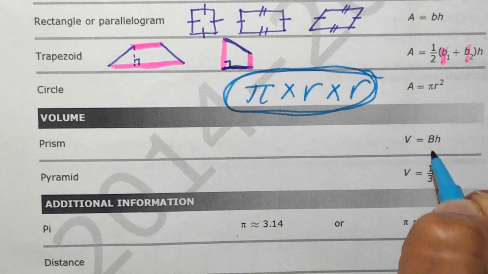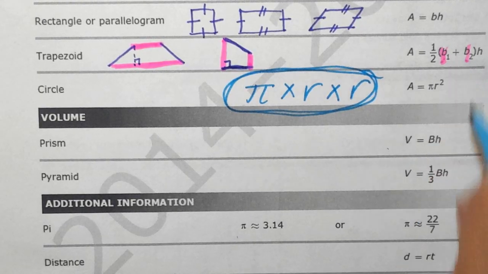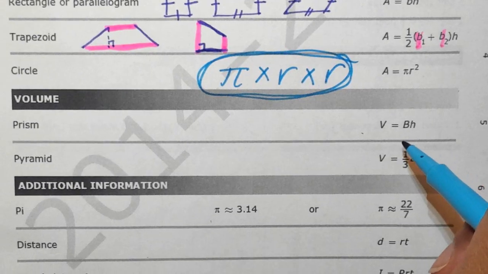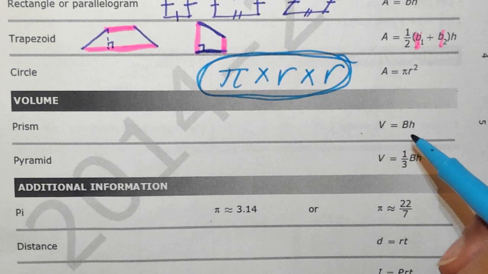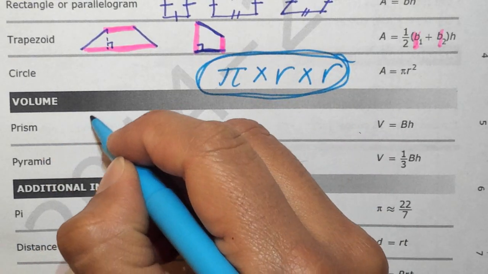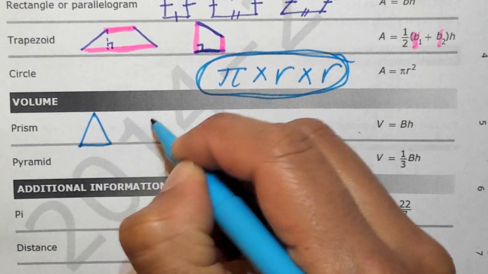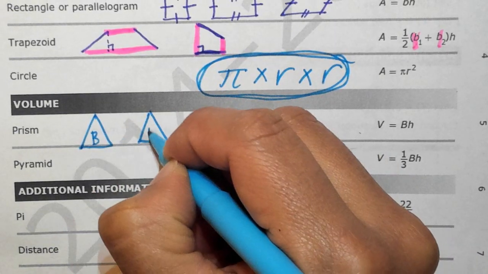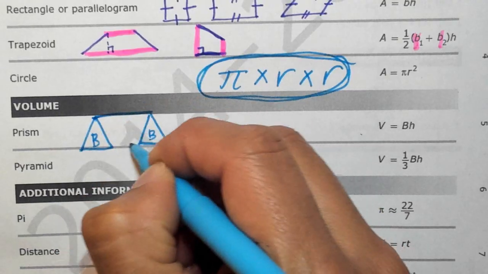Capital B. You notice this is a little b and this is a capital B. Okay, so capital B is the area of the base. Area of the base is an entire shape. So if I'm talking about a prism, I'm going to have two bases. Then they connect.